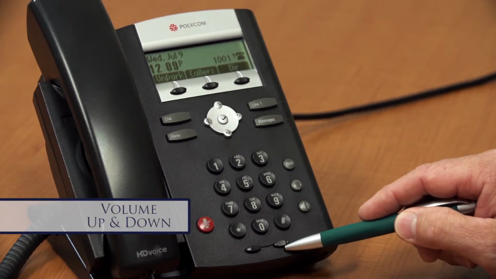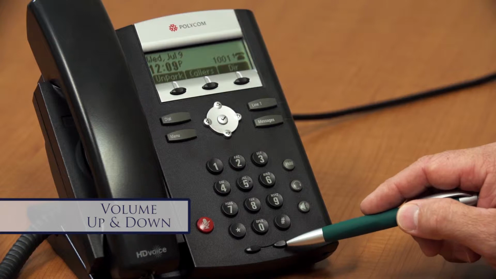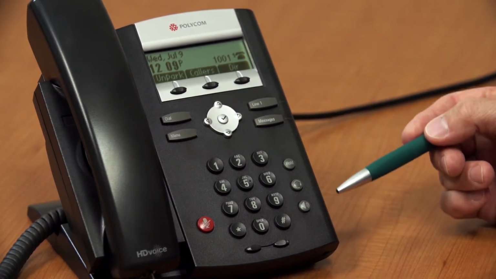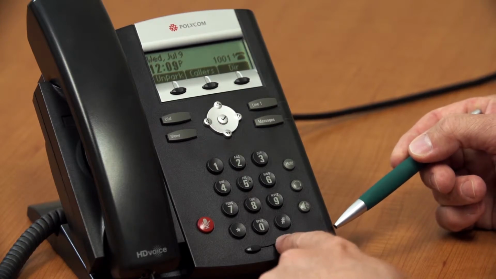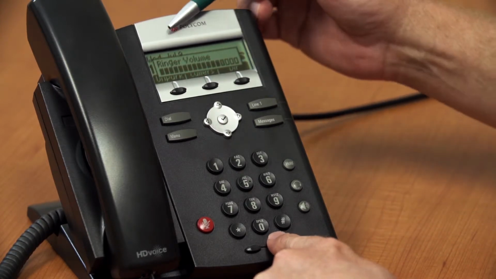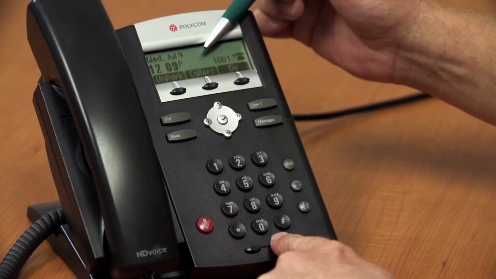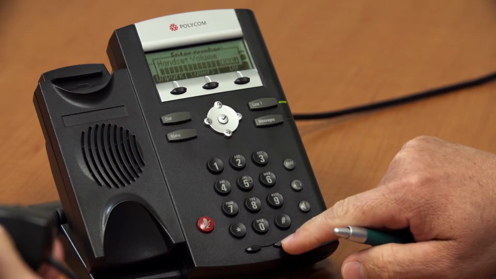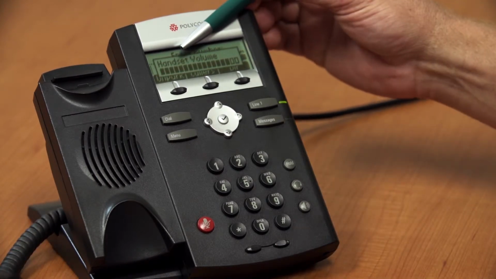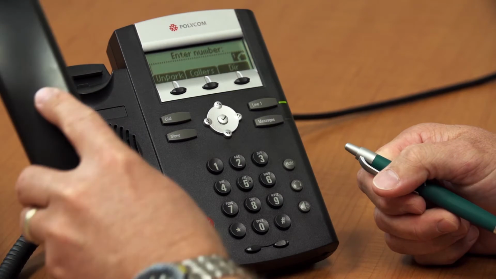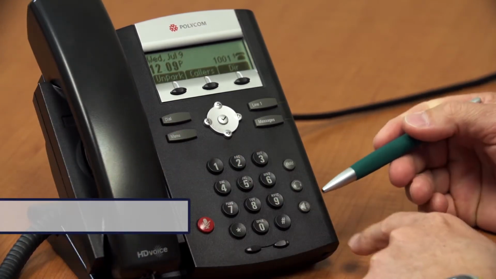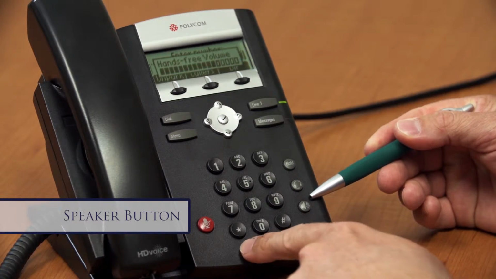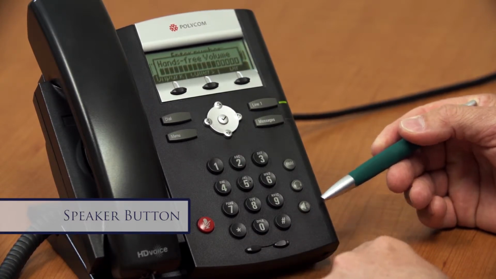Across the bottom here, we have a volume up and volume down. These buttons do three different things. When your phone is in idle mode, like it is right now, the volume up and volume down affect the ringer volume, as noted in the display. When you go off hook with your handset, the volume up and volume down change the handset volume. And finally, by pressing the speakerphone button, the volume up and volume down change your speakerphone volume.